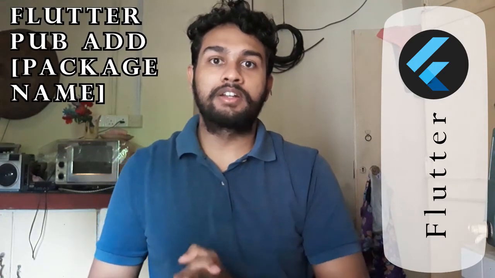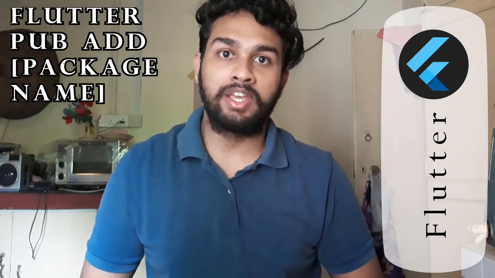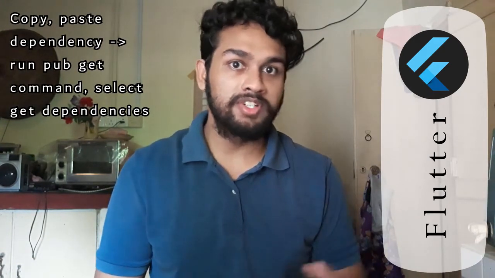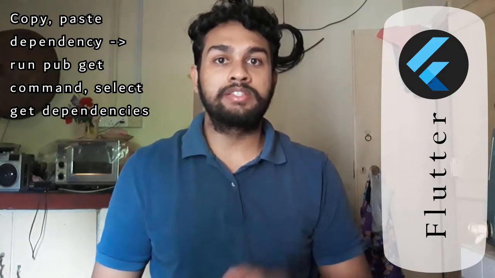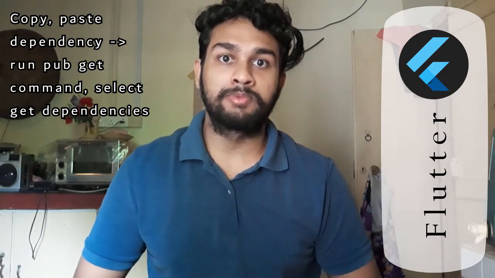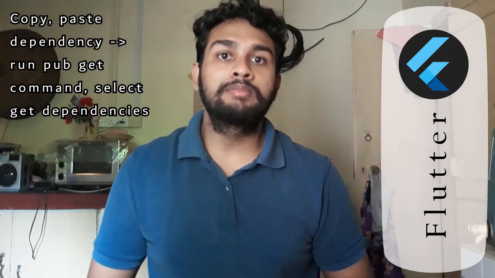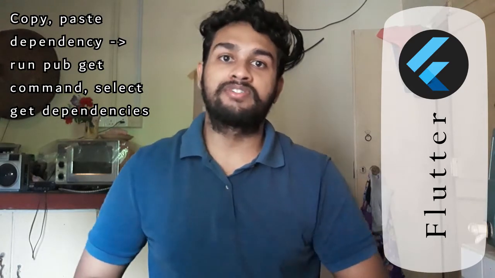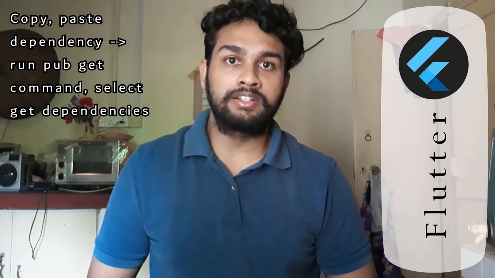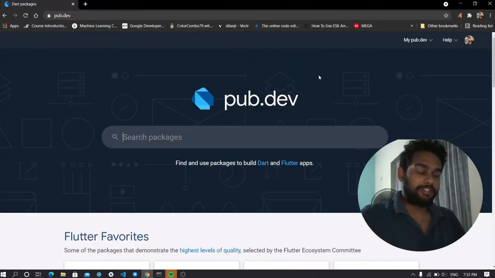The first method is by using the Flutter command called flutter pub add along with the Flutter package name. And the second method is by copying the dependency into the pubspec.yaml file. That means the dependency with the version, right? Copying and pasting in the pubspec.yaml file under the dependencies and running the pub get command, and go to a dart file and select on get dependencies, and now you are done. Welcome to the demonstration of this video.